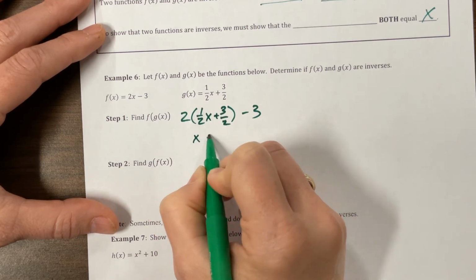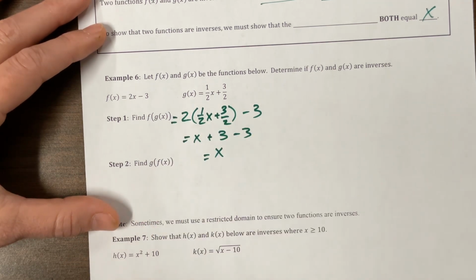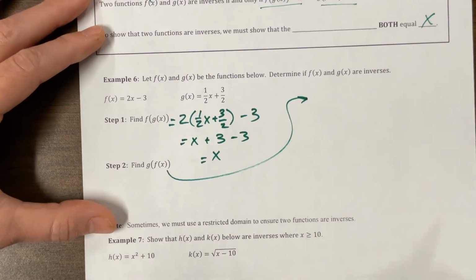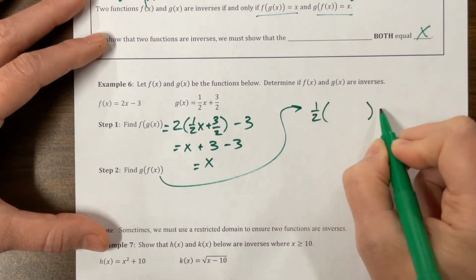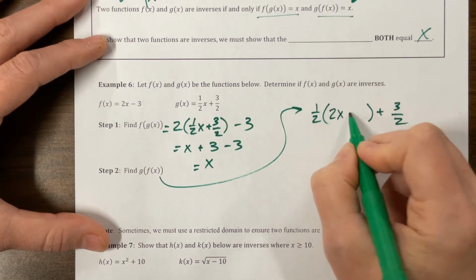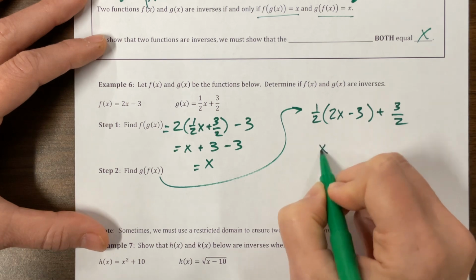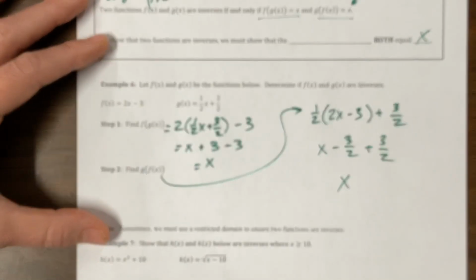This gives me x plus 3 minus 3, which gives me x. Okay, so that showed the first one. Let's do this one over here so that we have space. So now I have g is 1/2 times something plus 3/2. The something is f, so this is 2x minus 3. So this becomes x minus 3/2 plus 3/2, which is x.